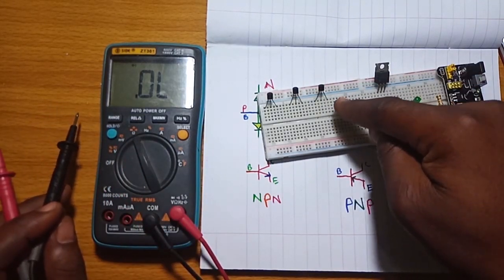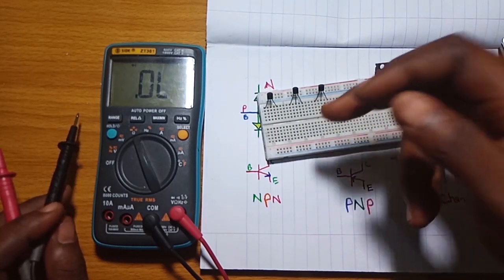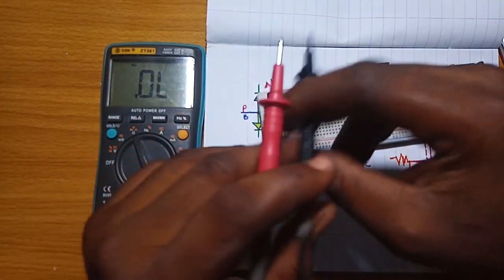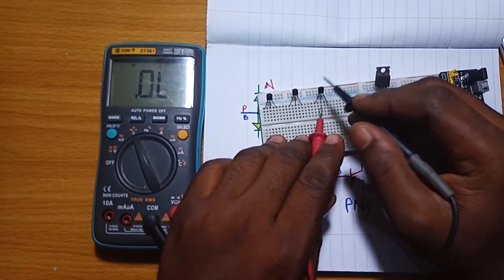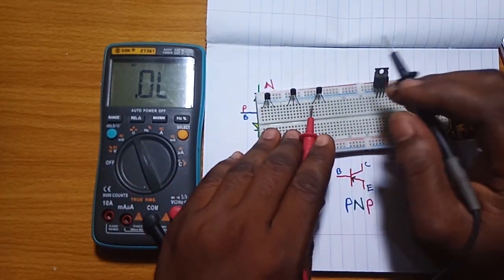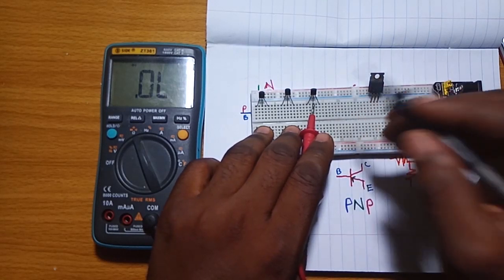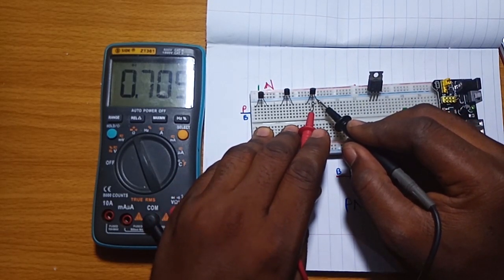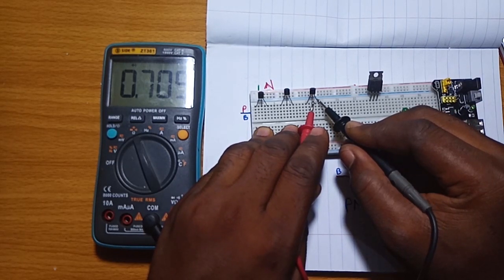Then check the reading between these two legs. The higher one is the emitter. What do I mean by that? Looking at this one, this is NPN, so the red probe will be in the base. So looking at this reading, what are we getting? We are getting 0.705.